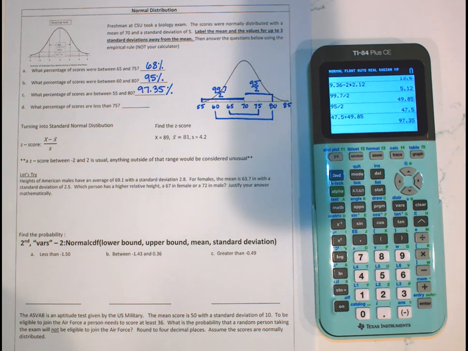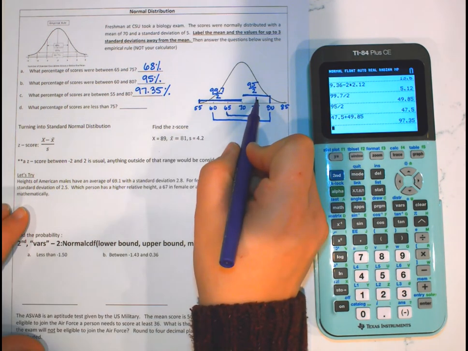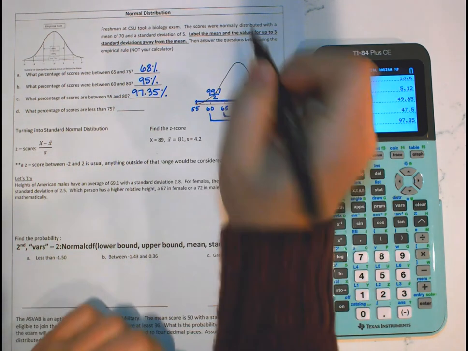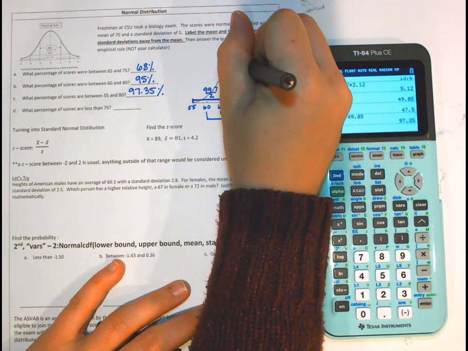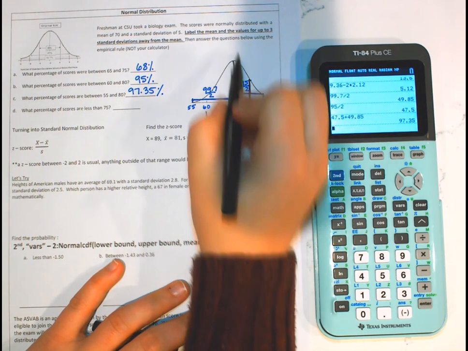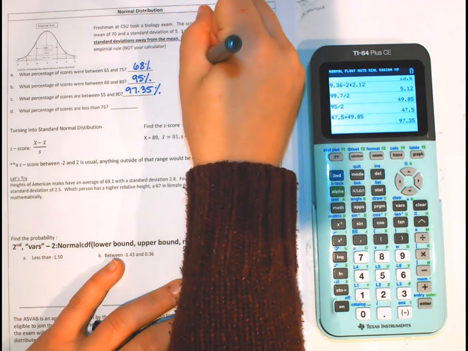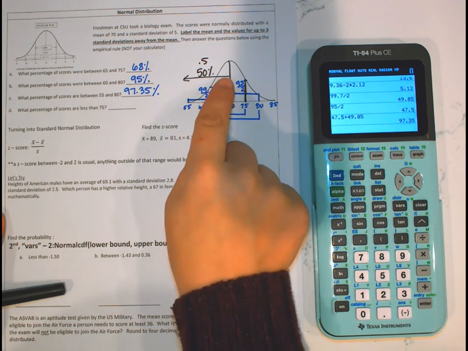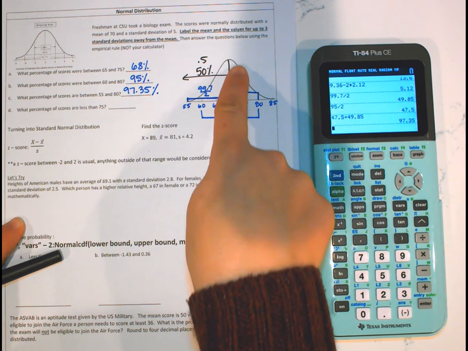All right, so then my next one says what percentage of scores are less than 75? So it's actually cutting us off here, and it wants all the values less than 75. So if you think about this, I'm going to cut it off at 75. Well, at 70, the rest of this graph makes up 50% or 0.5. At the mean, that cuts my graph in half. So this part would be 50%. So then I just need to figure out what this little sliver is here.